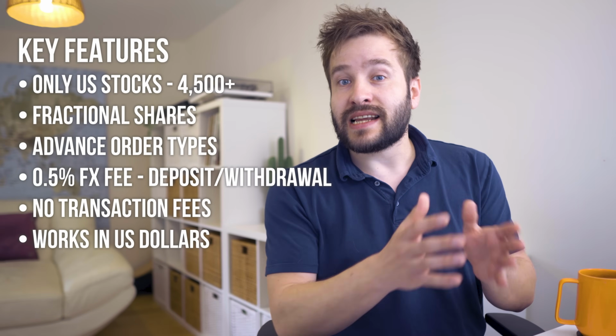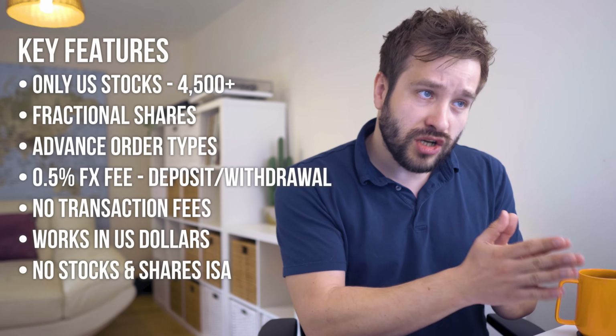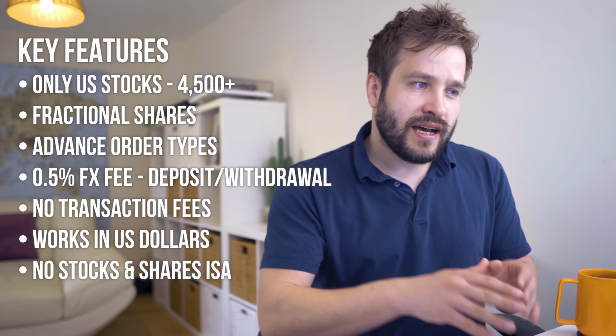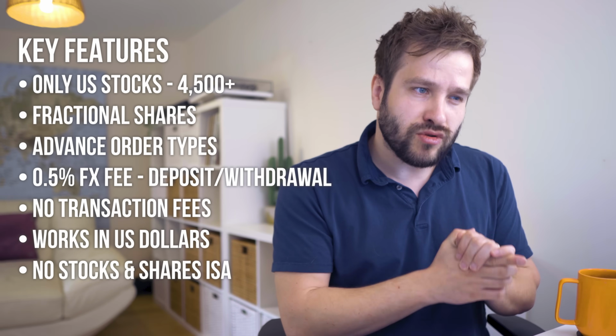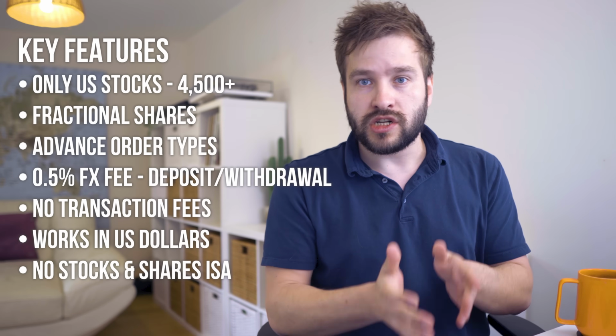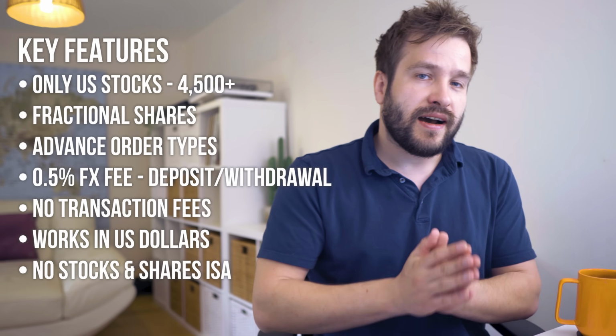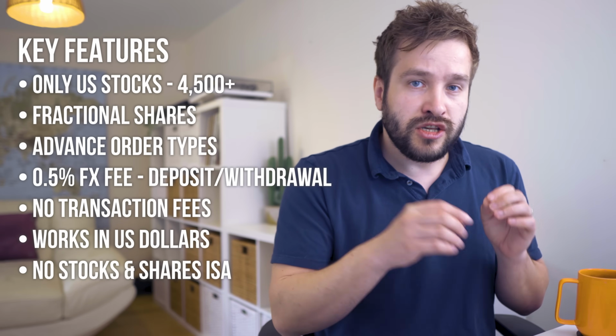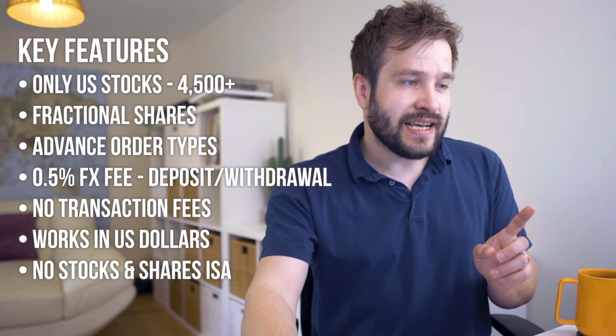Another big downside is that unlike the other apps, Stake does not offer a stocks and shares ISA. ISAs do require that accounts are based in pounds anyway. So that means that if you earn more than £12,300 in capital gains or £2,000 in dividends, you will be liable to pay tax. However, if you do use an ISA somewhere else, or you're not planning to get that many gains, then there are massive benefits because this fee only applies up front, and that makes Stake the cheapest platform in the UK at the moment for investing in US companies if you invest in companies repeatedly using the same money over time.